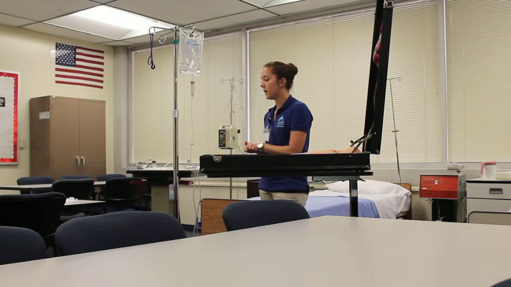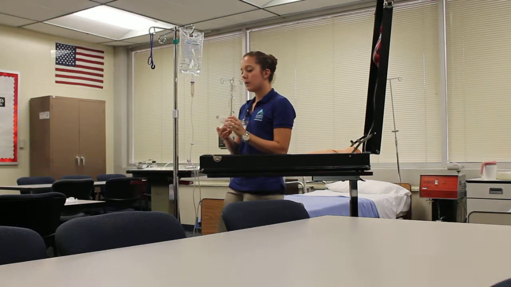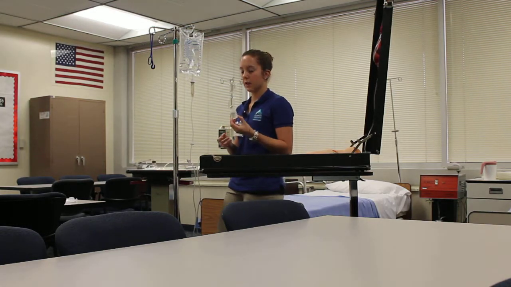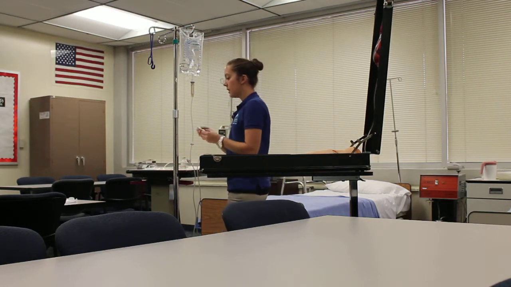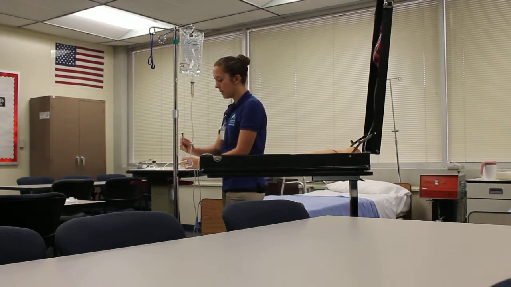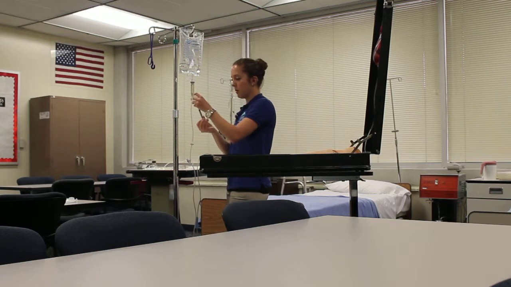At this point, I can go ahead and draw up my med. I'm going to perform hand hygiene. I'm going to look at my bottle, make sure it says Rocephin, and look at the expiration date, and it is still good. I can draw up a ml of air in my syringe, inject the ml into the bottle, and draw out my 1 ml of medication.